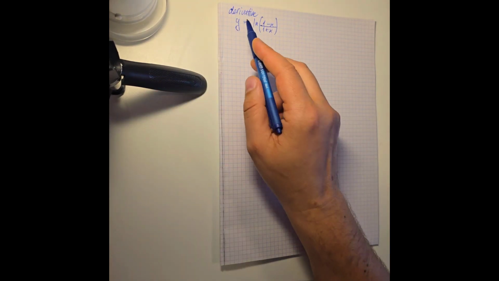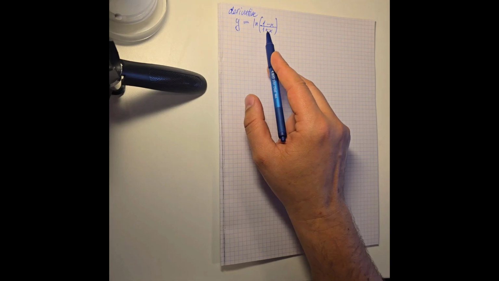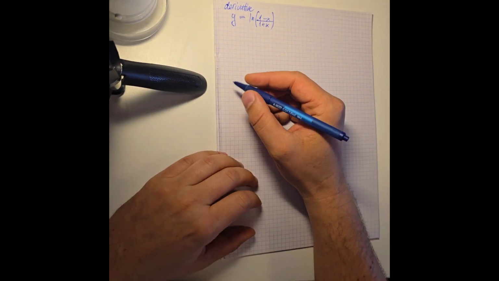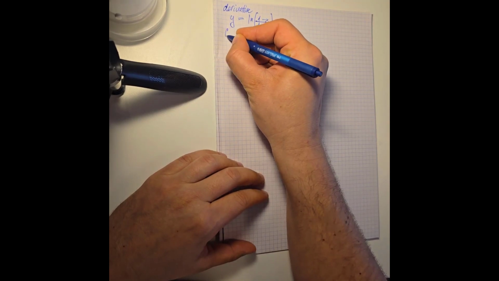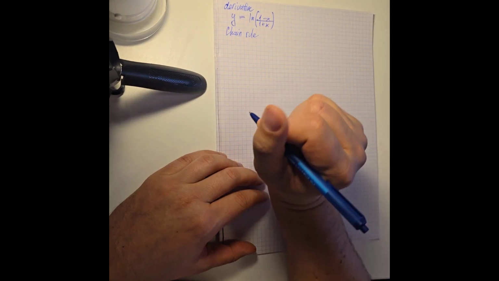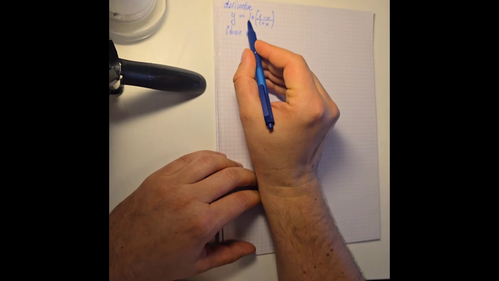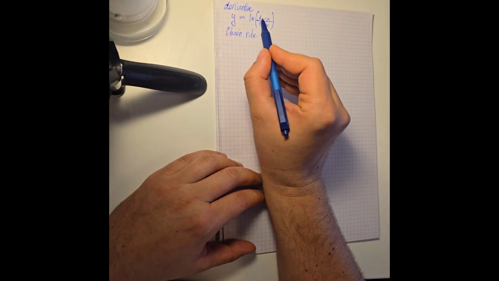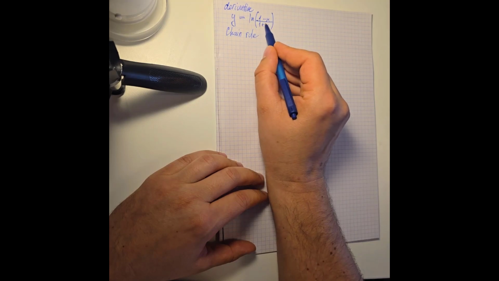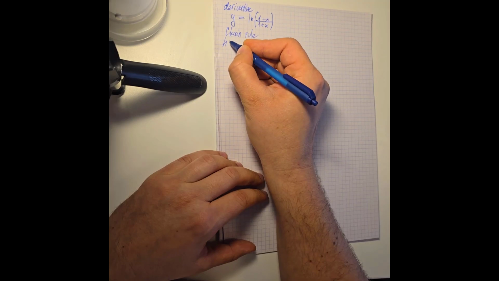Today we will be looking for the derivative of the function y equals logarithm of (1 minus x) over (1 plus x). So in order to do this, we would be using the chain rule pretty much. What the chain rule says is that in order to find the derivative of this function, we should know that it is divided into two other functions: the outer function, the logarithm, and the inner function, (1 minus x) over (1 plus x). So the chain rule looks like this.